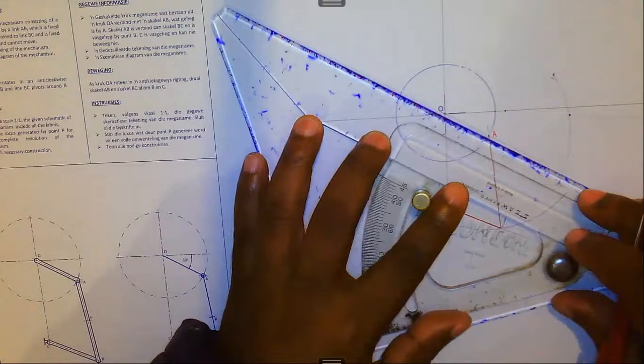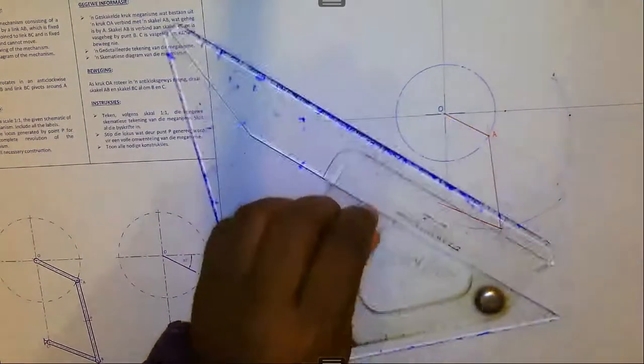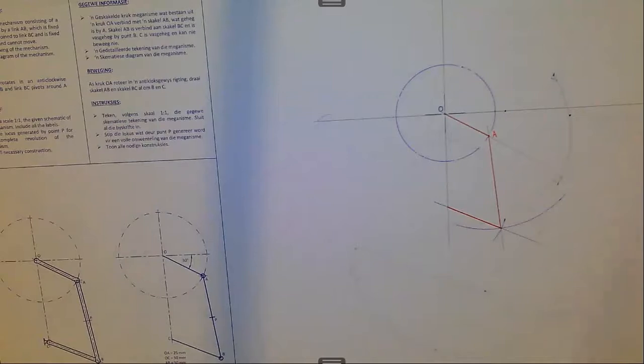And last but not least, there you go. Right, the next thing is to define the center lines.